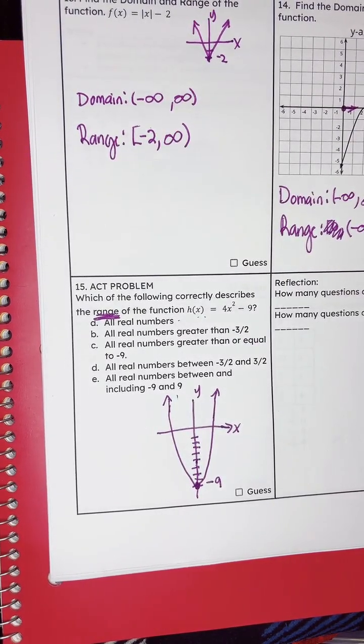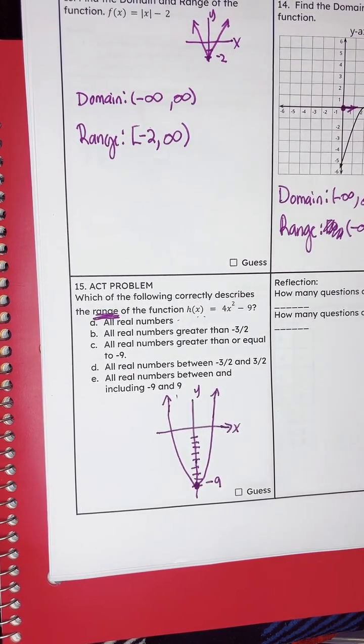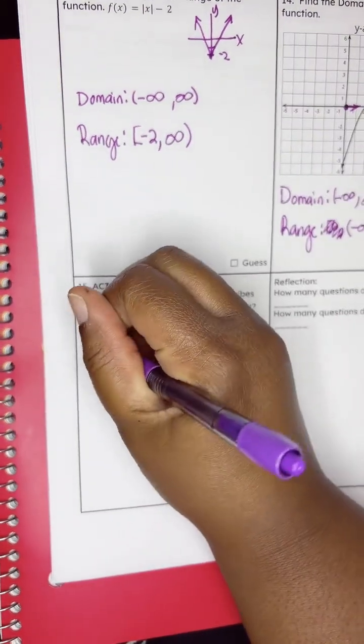So does anybody see the answer? Is it A, B, C, D, or E? What do you guys say? Hey, AMT. E, E, E. So, E is all real numbers between and including -9 and 9. Ooh. C, all real numbers greater than or equal to -9. See, C is our answer.